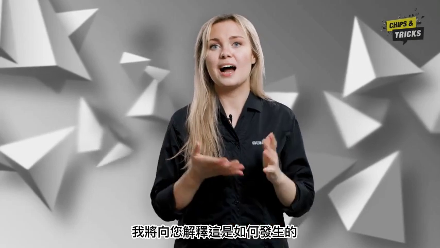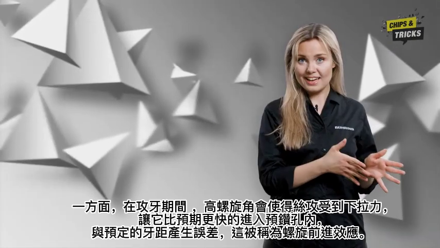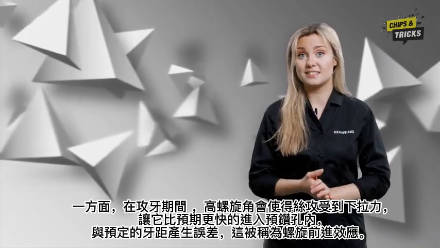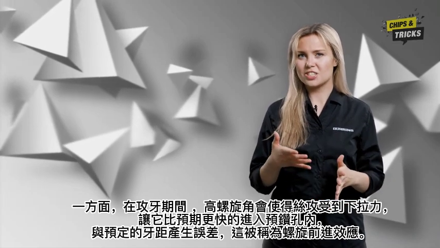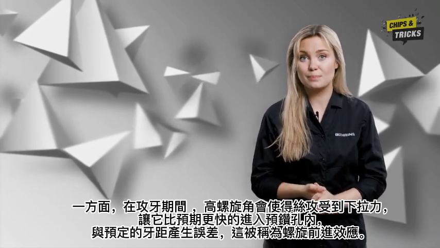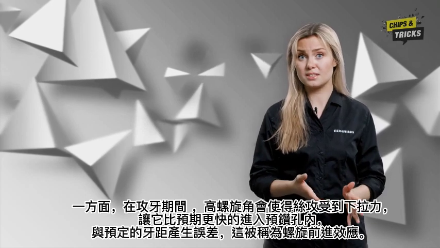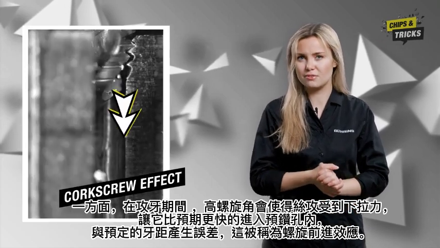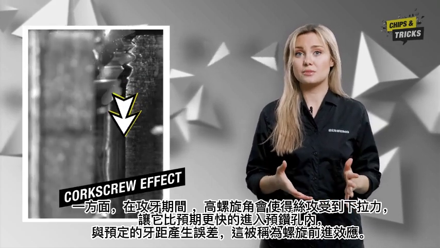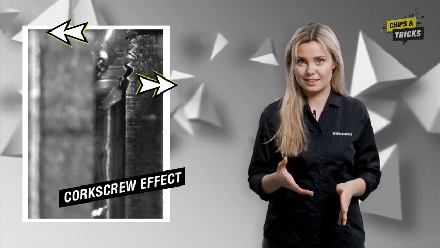It jams. I will now explain to you how this happens. On the one hand, the error can occur during incision. The actual force generated by the high helix angle pulls the tab into the pre-drilled hole faster than is suitable for the pitch. This is also referred to as the corkscrew effect.